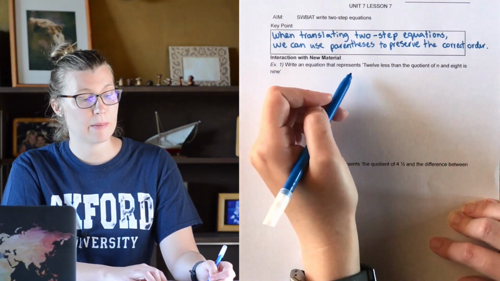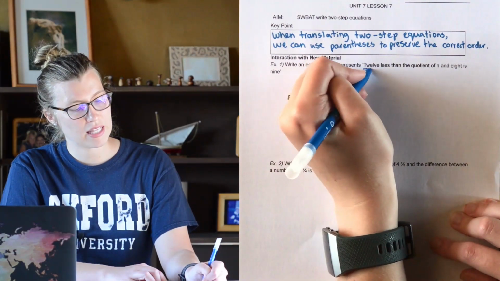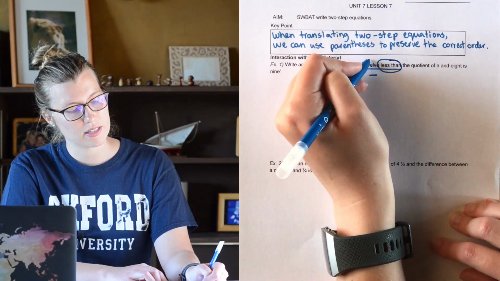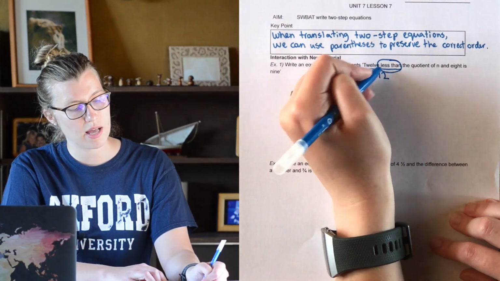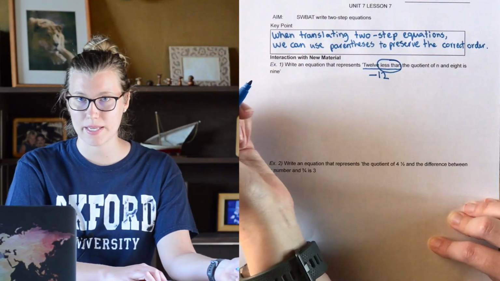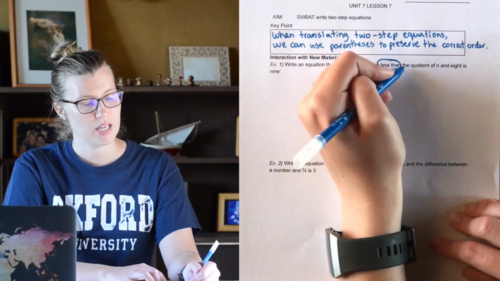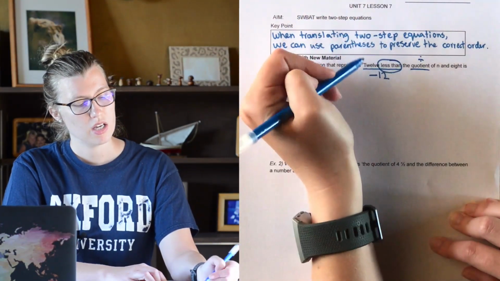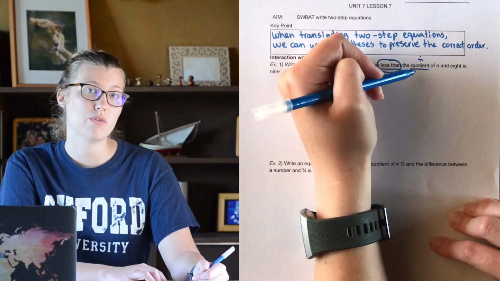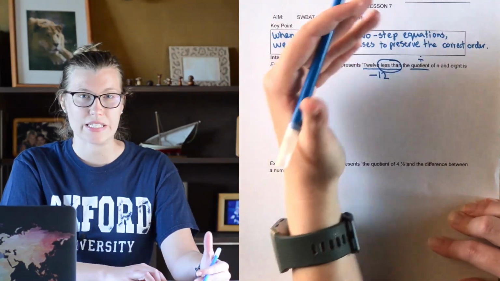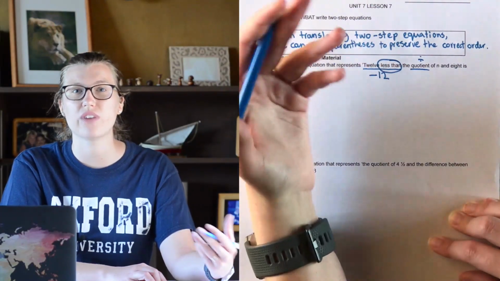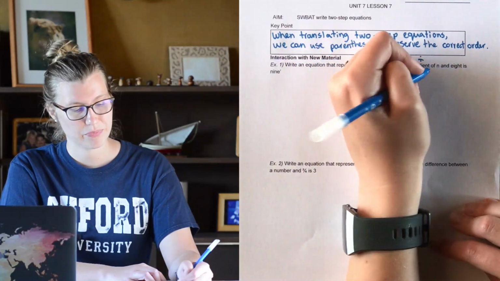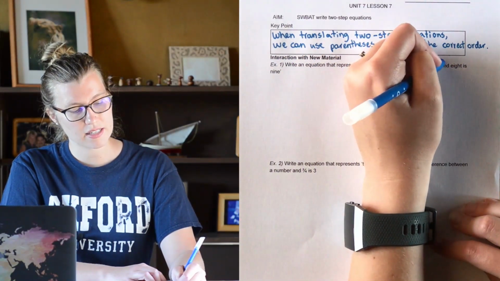Write an equation that represents 12 less than the quotient of n and 8 is 9. I have to remember that when it's less than, I subtract what was in front of it. I take away 12. 12 less than something is always minus 12. The quotient, what does the quotient mean? Division. So it's going to be 12 less than a quotient. A quotient is your answer that you get after you divide something. So once I get that answer, then I can subtract 12. Of and, gotta connect those two.